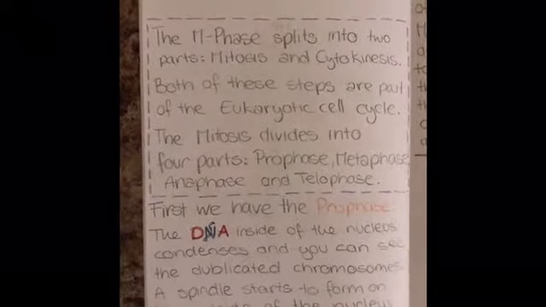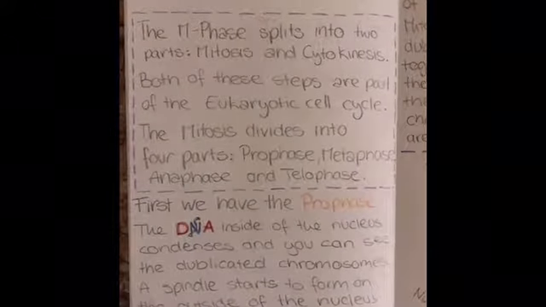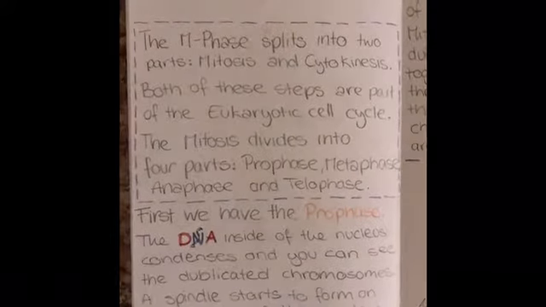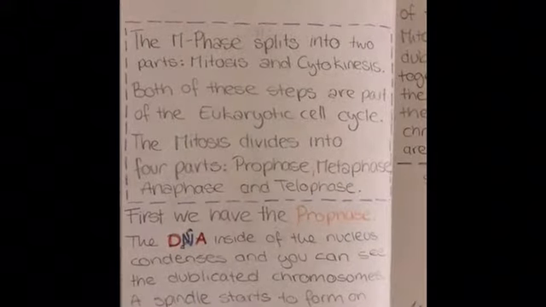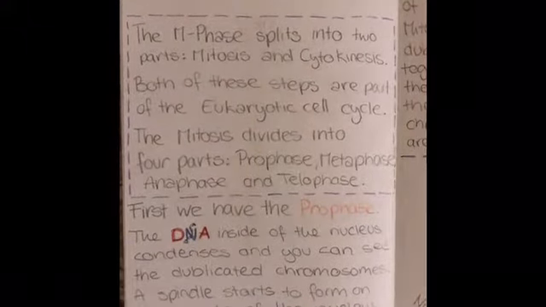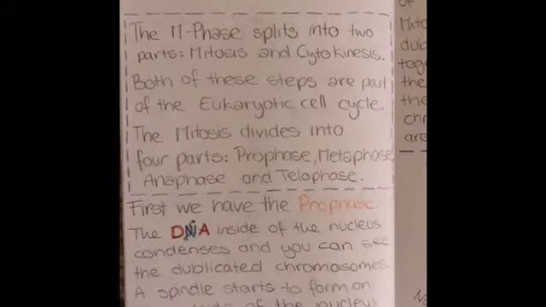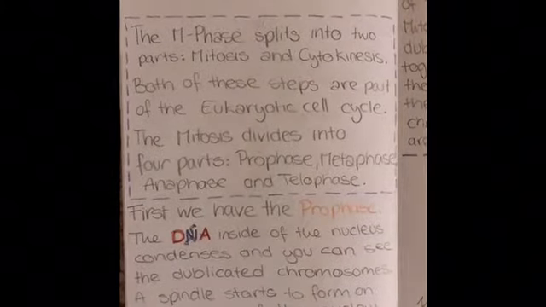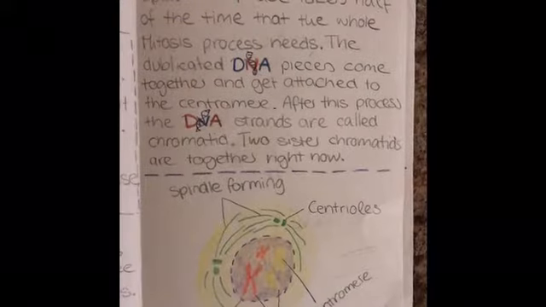The M phase, mitosis. The M phase splits into 2 parts, mitosis and cytokinesis. Both of these steps are part of the eukaryotic cell cycle. Mitosis divides into 4 parts: prophase, metaphase, anaphase, and telophase. First, we have prophase. The DNA inside of the nucleus condenses and you can see the duplicated chromosomes. A spindle starts to form on the outside of the nucleus. The spindle is created to help the duplicated chromosomes to split.